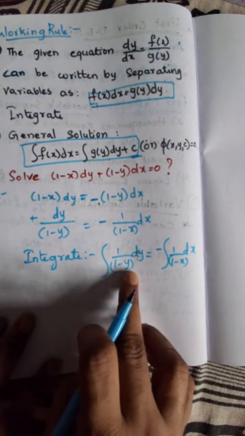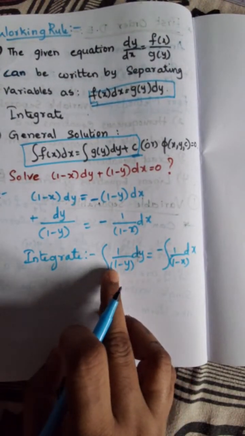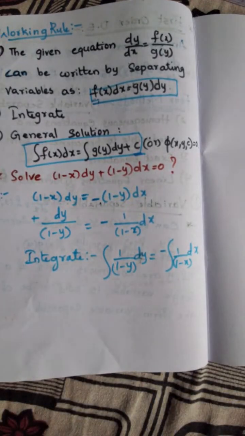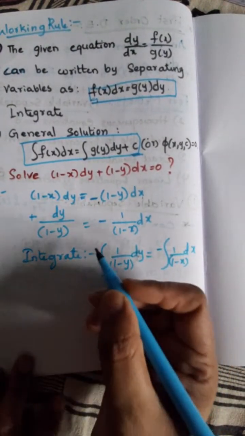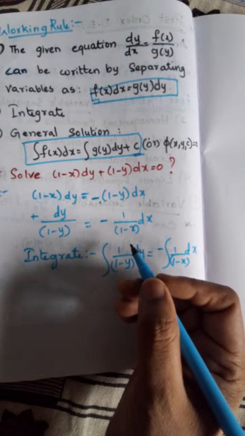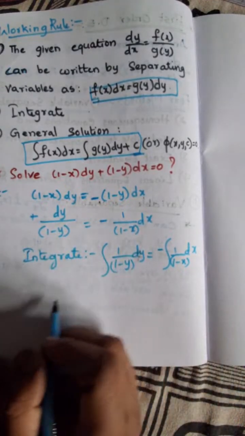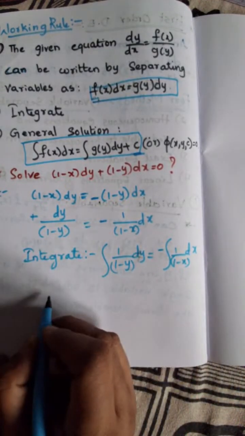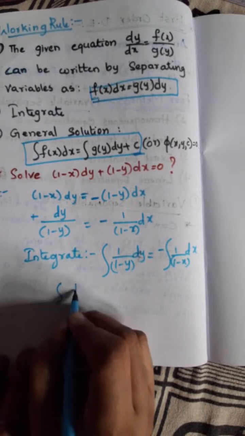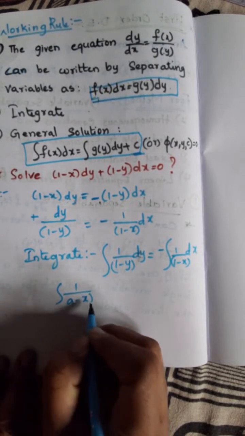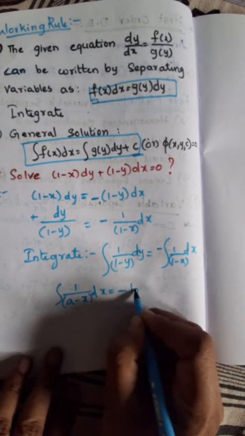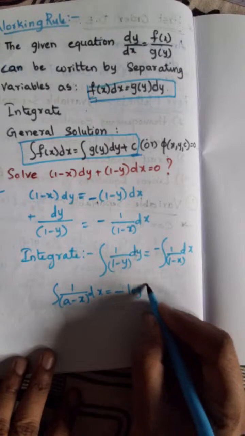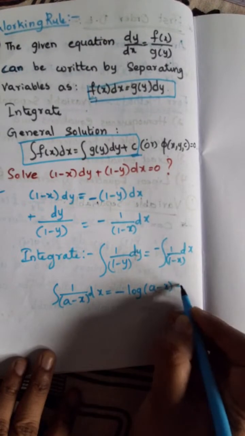Here we have a formula in integration already. If you know the formula, please apply it. Whenever you solve problems, we have to be perfect in formulas. The formula we apply is: integration of 1 by (a minus x) dx equal to minus log of (a minus x) plus c.